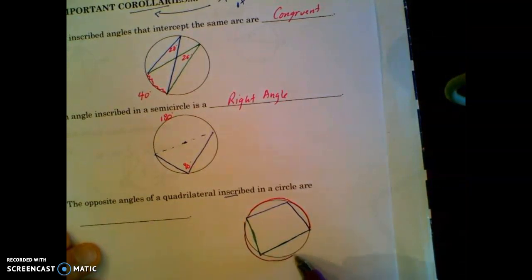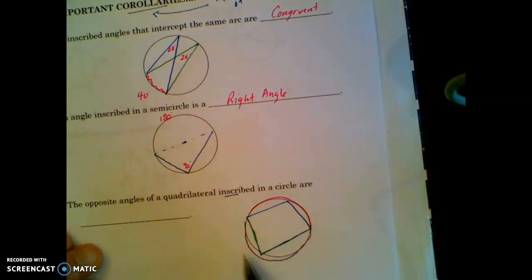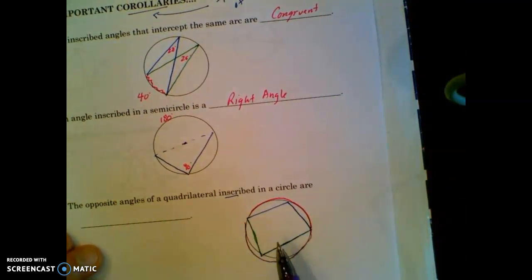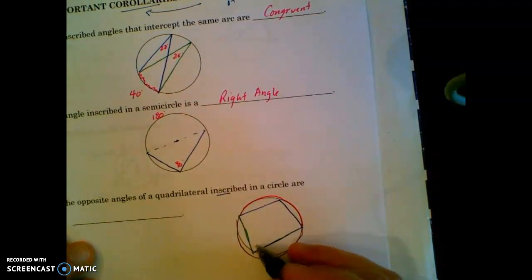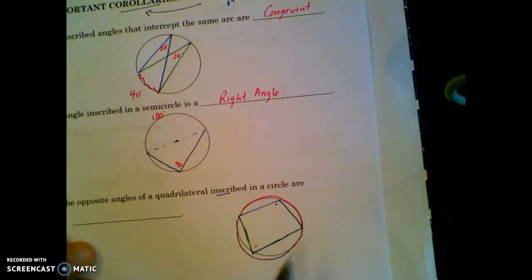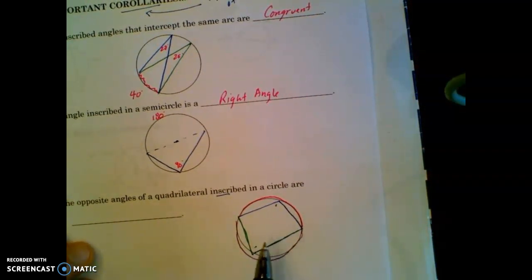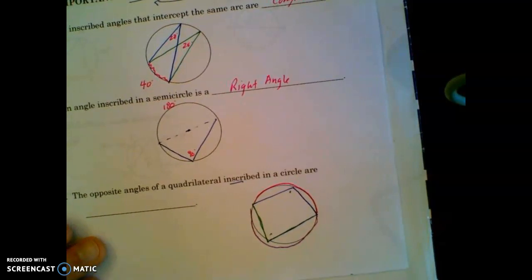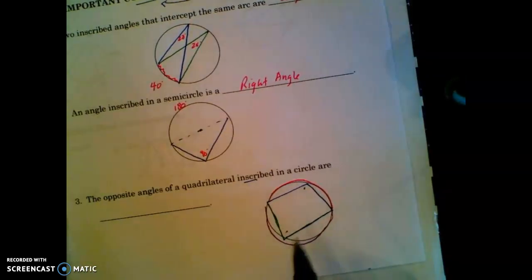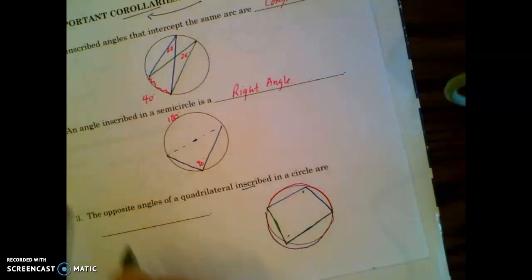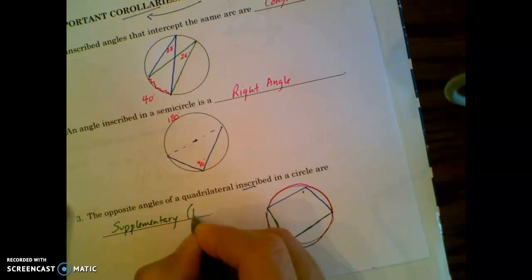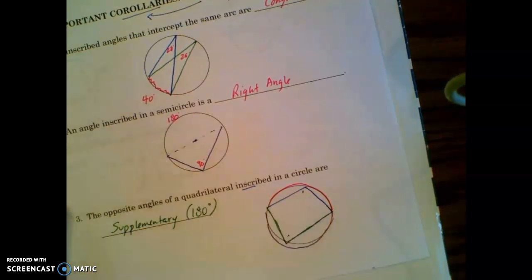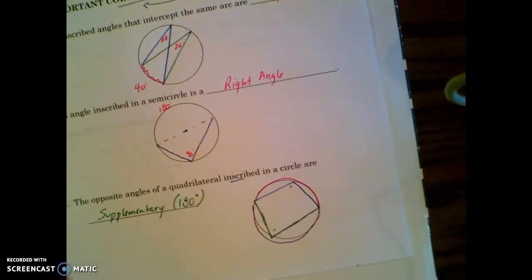If I put those two portions together, it makes a whole circle, and a whole circle is 360 degrees. If these inscribed angles are half, that means this and this together make 360 degrees of arc, so they have to add up to half of that, or 180. So opposite angles of an inscribed quadrilateral are always supplementary, which means they add up to 180 degrees, always and forever. That's because their arcs total 360.